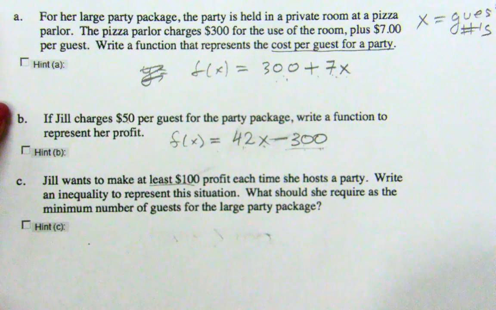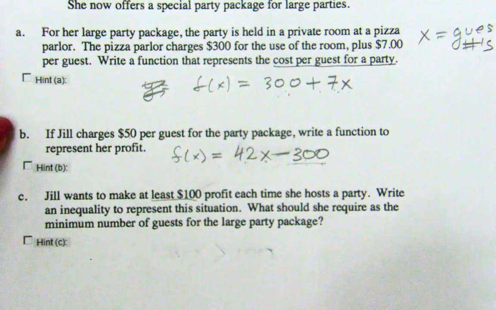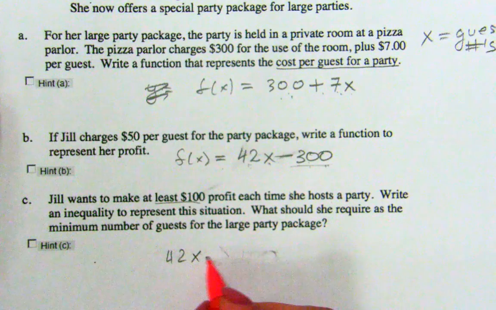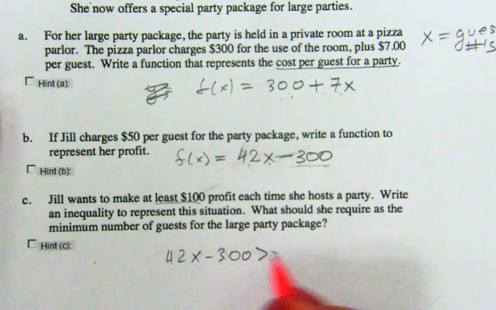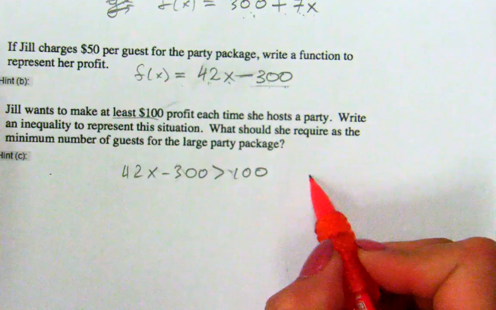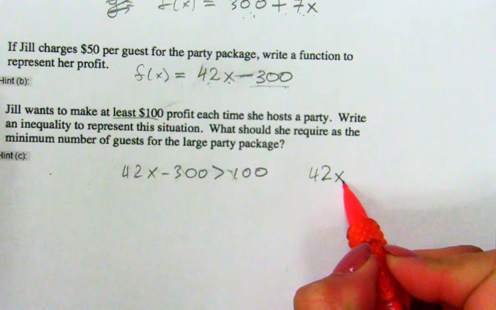Does that make sense? I probably should have checked the key on this before I did anything, but that's okay. I think we can see if this works out. Okay, so 42x minus 300 has to be more than $100. So what does that look like? So 42x.